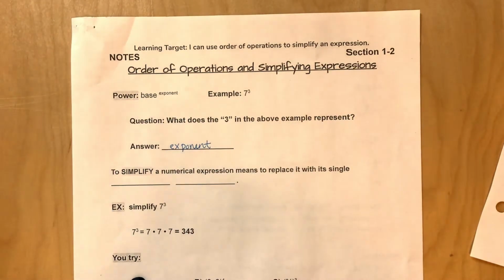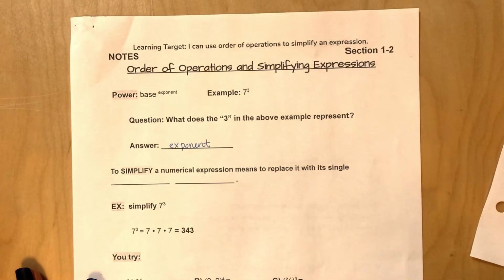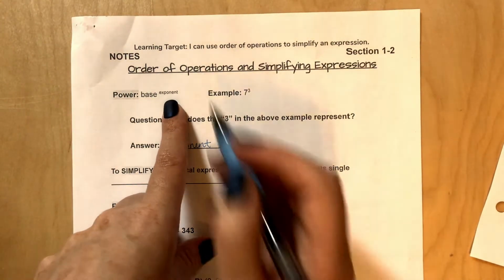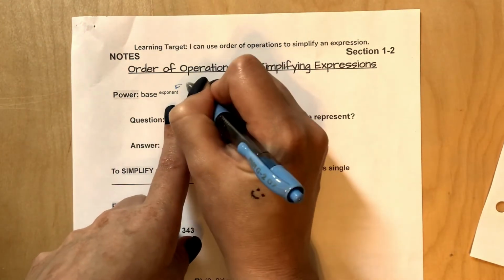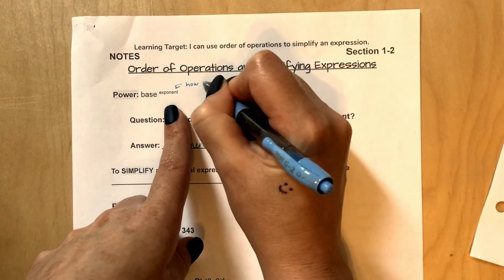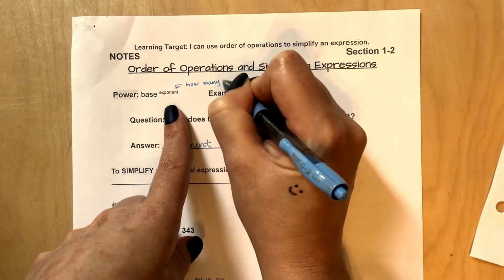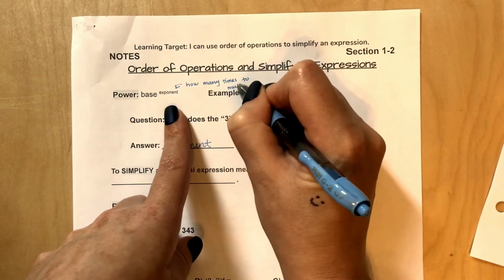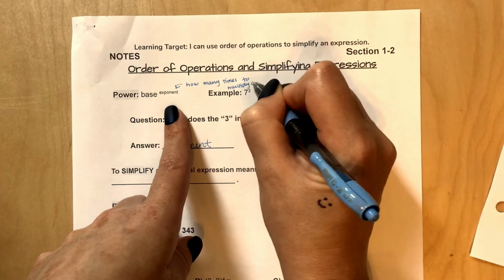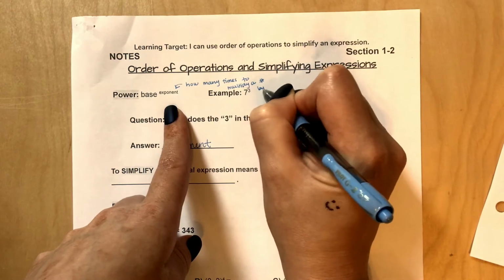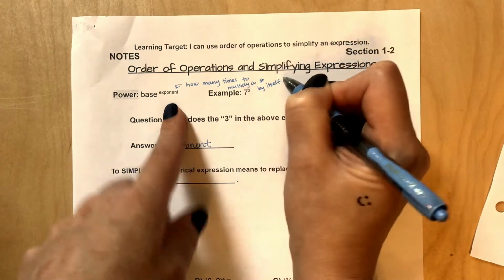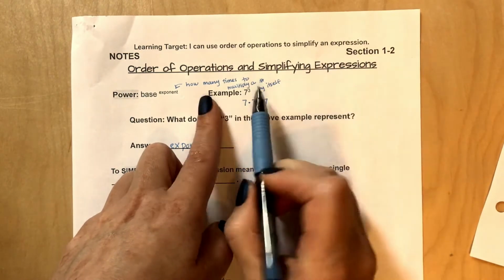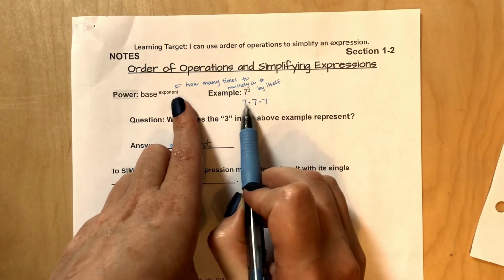Now, to break that down even more for you, an exponent tells you how many times to multiply a number by itself. So this would be 7 times 7 times 7. I took the number and I multiplied it by itself 3 times.